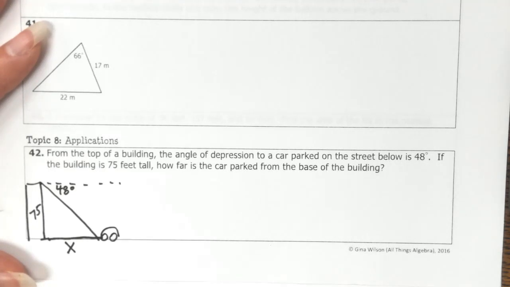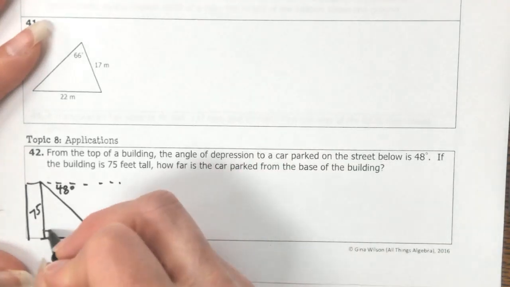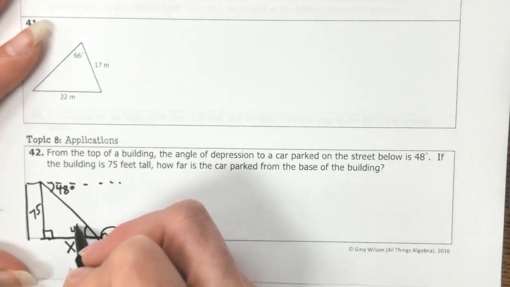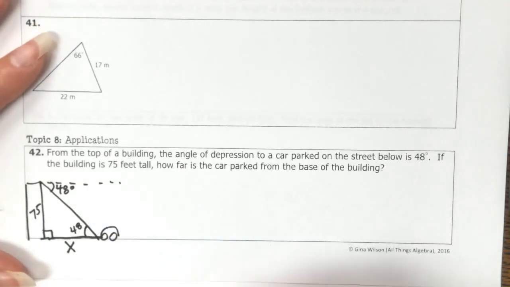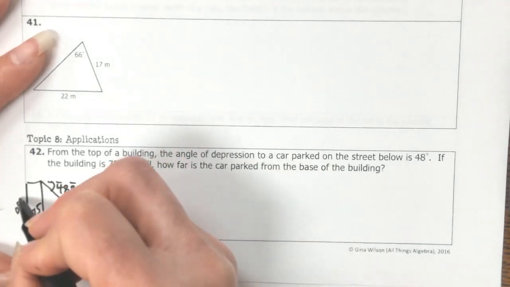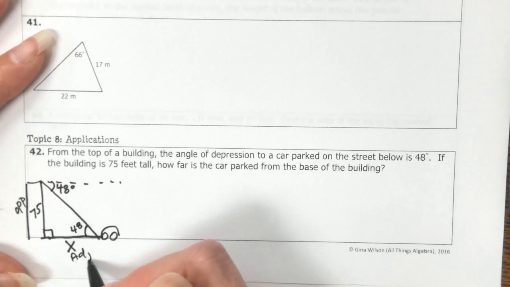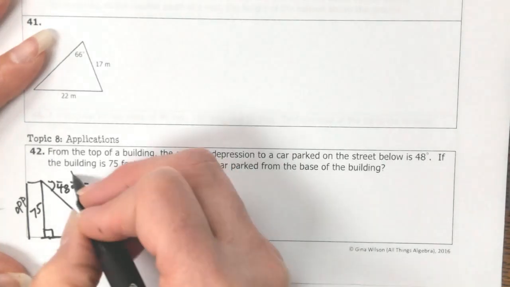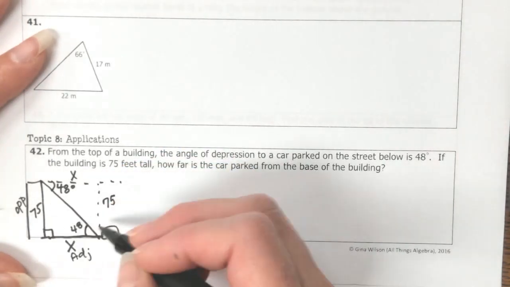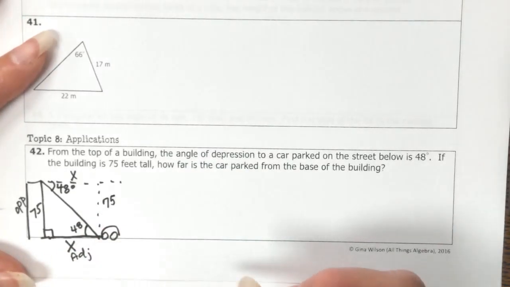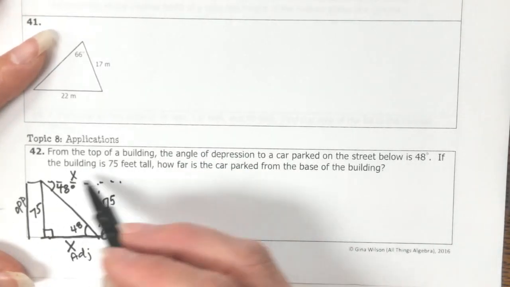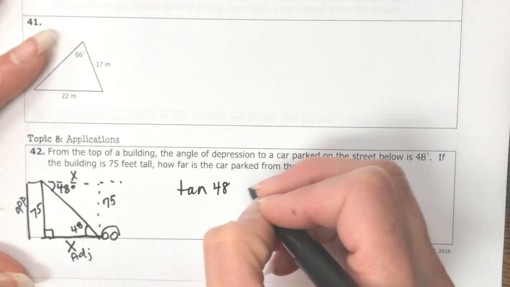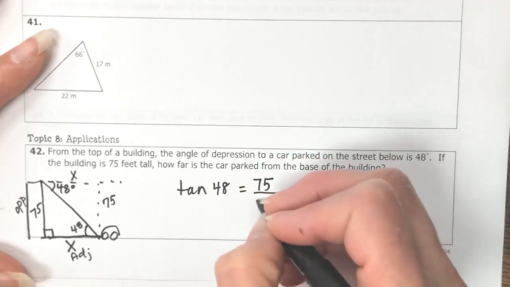All right, so if you will, here's my Z. Remember that alternate interior angles are congruent, and you can flip that 48 down there at the bottom. Then you have opposite, and you have adjacent. You could have also just put the 75 right here and the X up top because it is a square, or not square, but a rectangle. So you could use either one of the triangles, the one I dotted over here or the one here. Regardless, you would end up doing tangent of 48 degrees is opposite over adjacent.